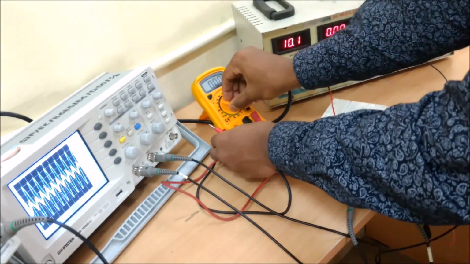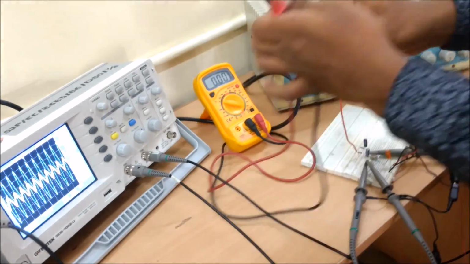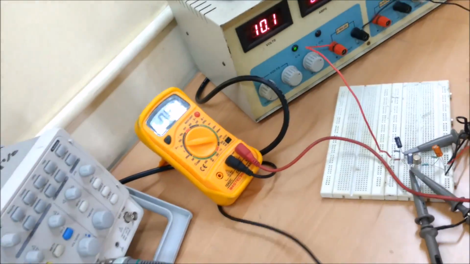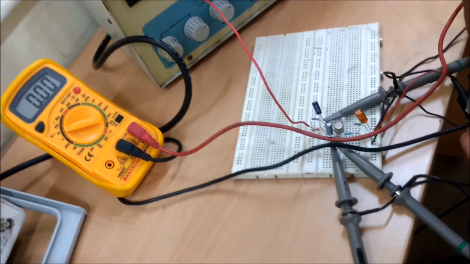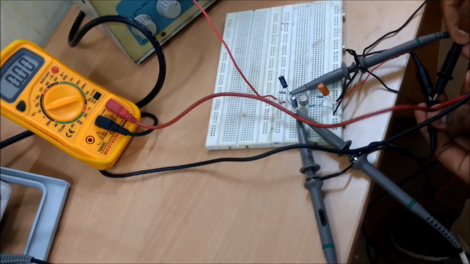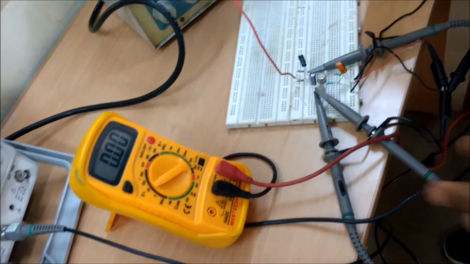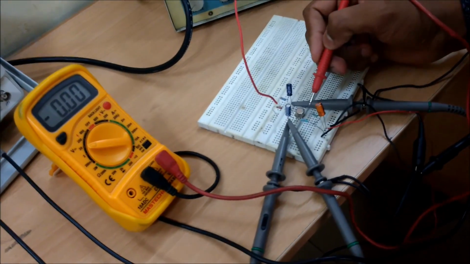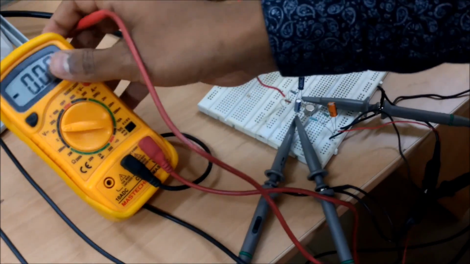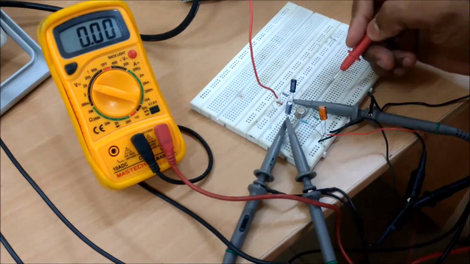Okay, first we measure the observation voltages that I defined. Take this as the negative reference. Sure, first measure VE, how much it is. Okay, measure this.